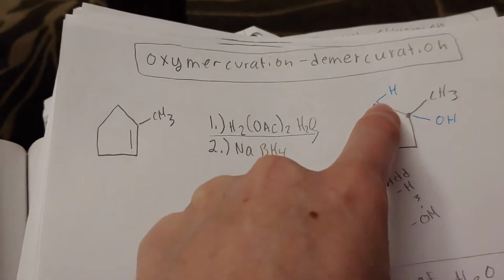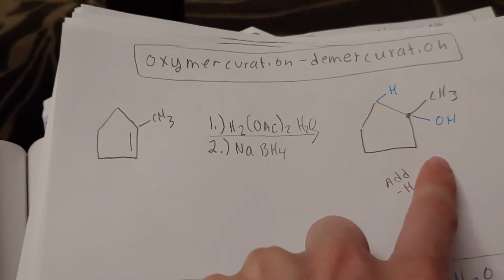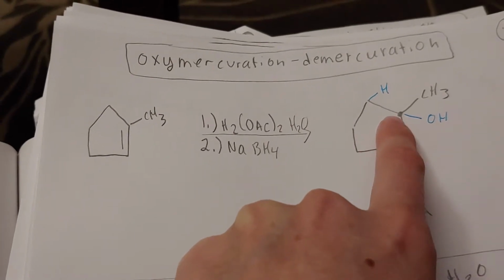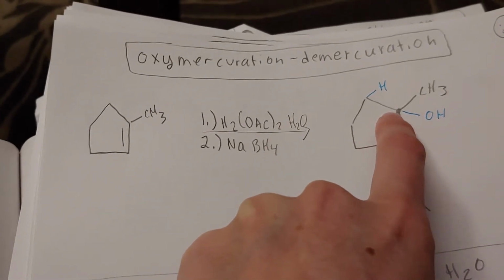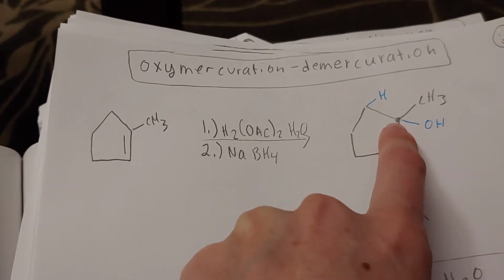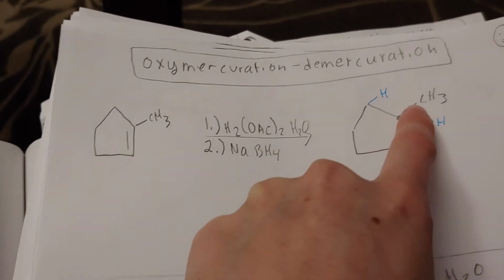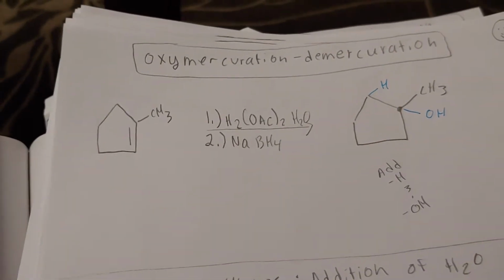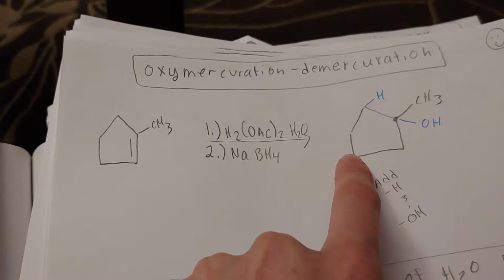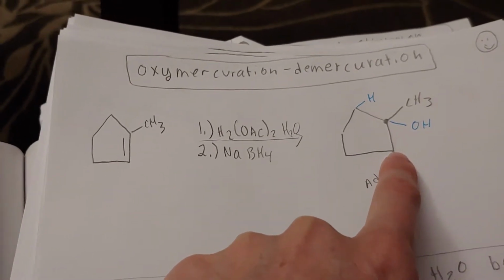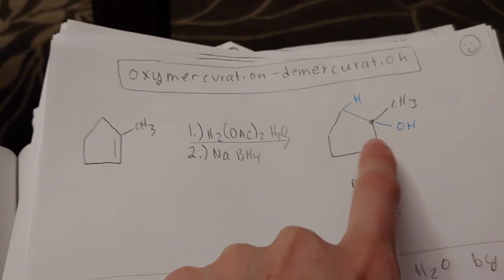Technically, there'd be an H here, an H here, an H here, and an H here. This is Markovnikov's rule. The OH is going on the tertiary carbon. 1, 2, 3, tertiary carbon. If it went right here, then it would be anti-Markovnikov, or what's considered non-Markovnikov.